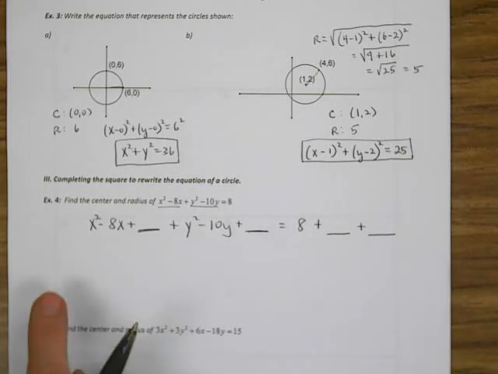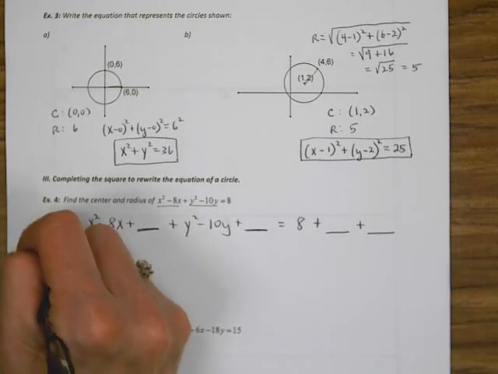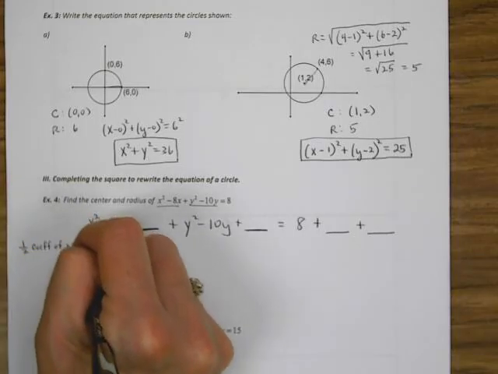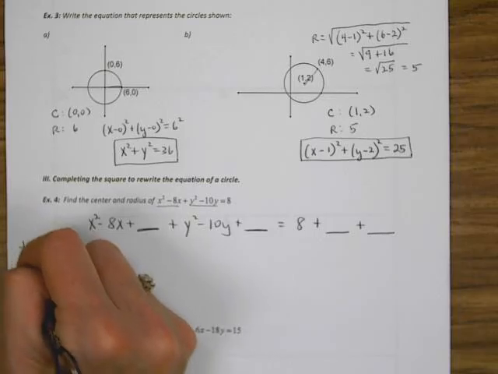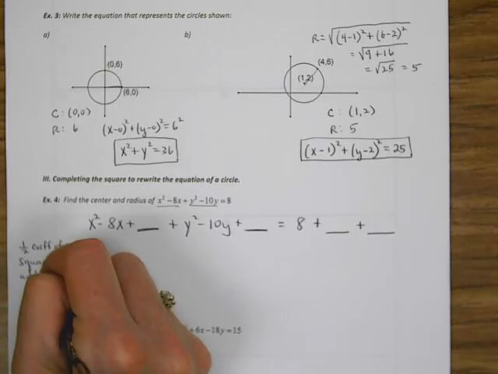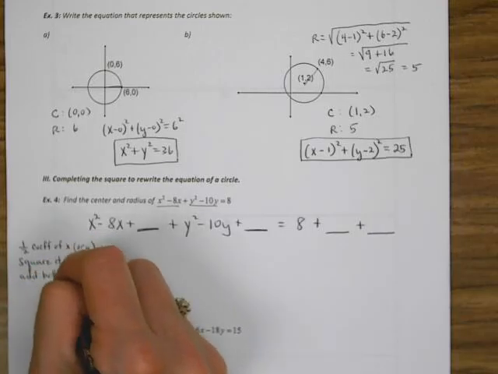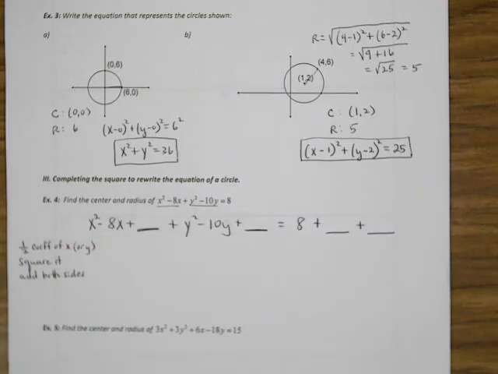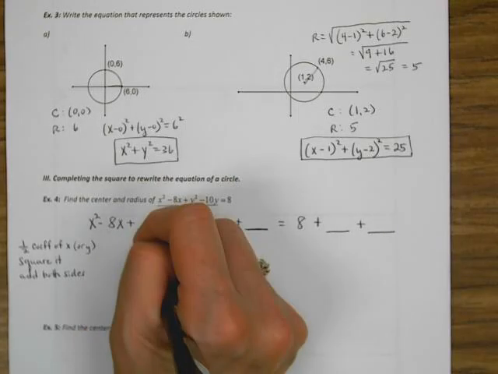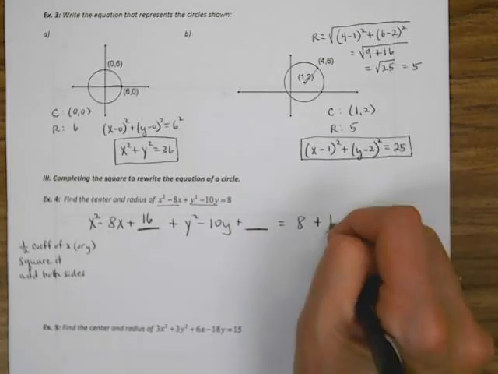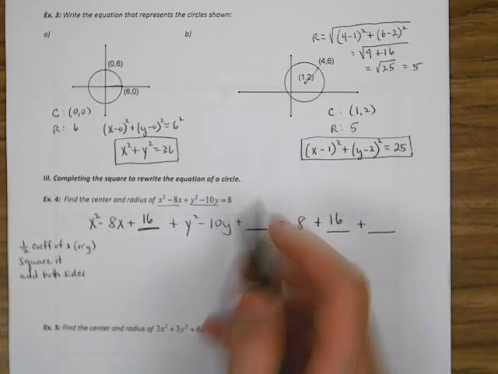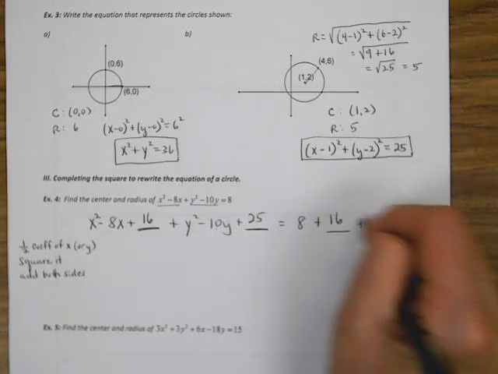To complete the square, you take half the coefficient of x, or I guess, y. You square it, and then you add to both sides. Quick reminder: half of 8 is 4, squared is 16. So I add 16 to both sides. Half of 10 is 5, squared is 25, and I add it to both sides.